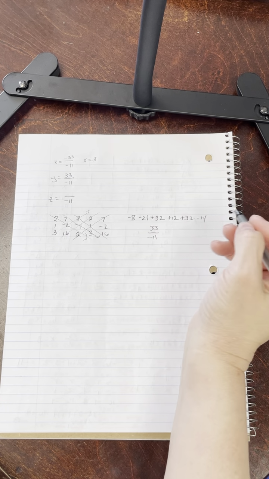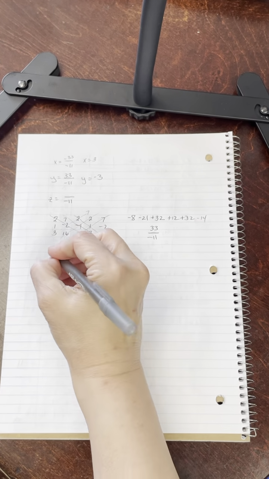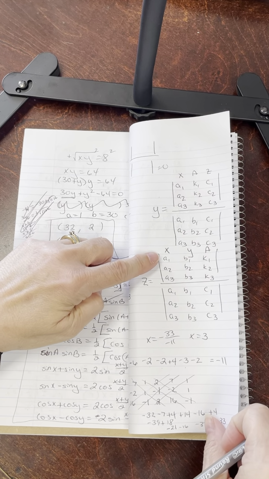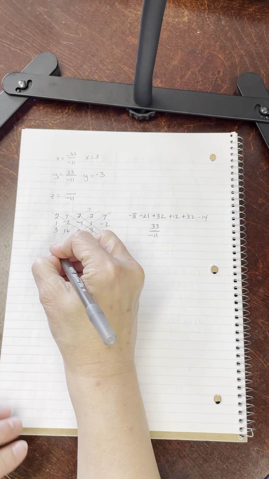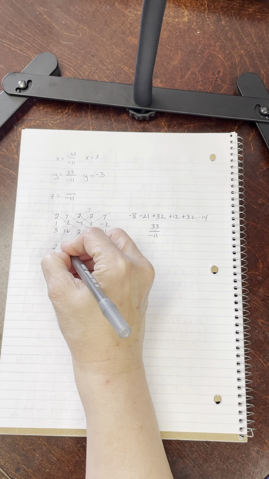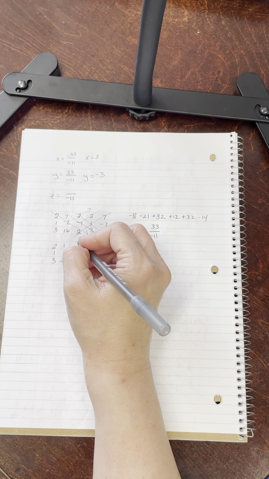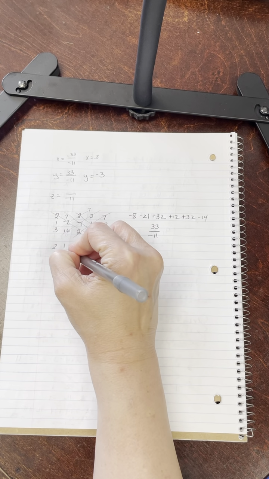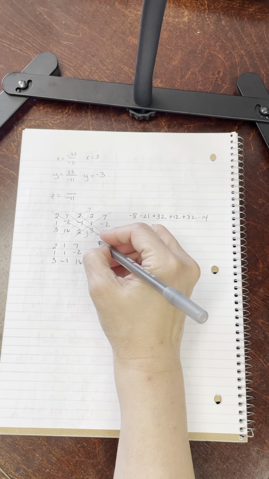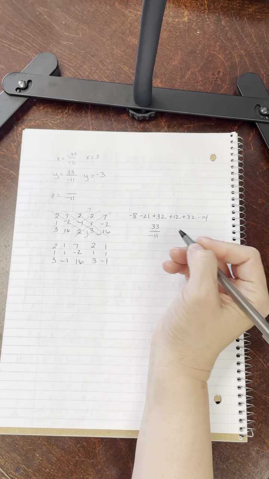I guess I could put it in both places. So that's going to be y equals -3. Now we're going to do our z. Again, that pattern was x's, y's, answers. So our x's are 2, 1, and 3. Y's are 1, 1, -1, and answers 7, -2, and 16. Then we're going to repeat those first two rows, 2, 1, 3, 1, 1, -1.